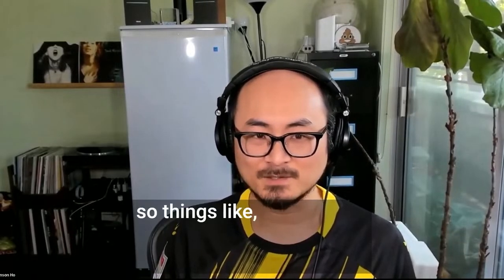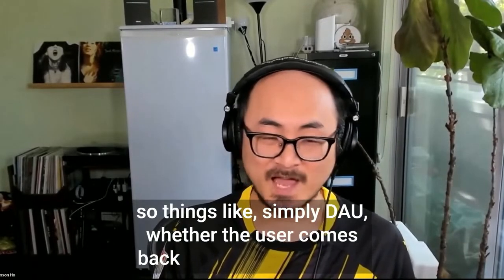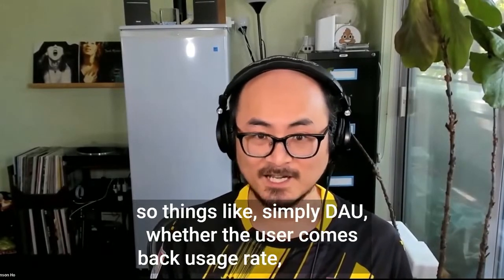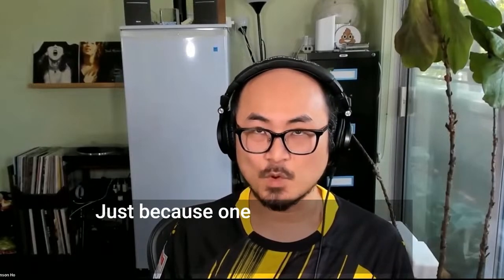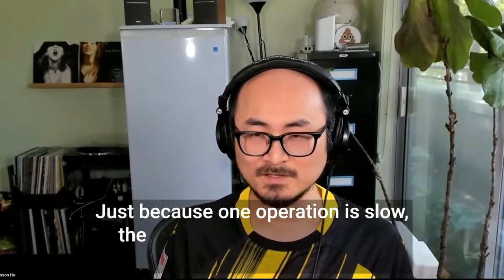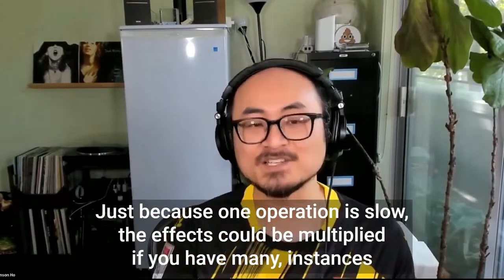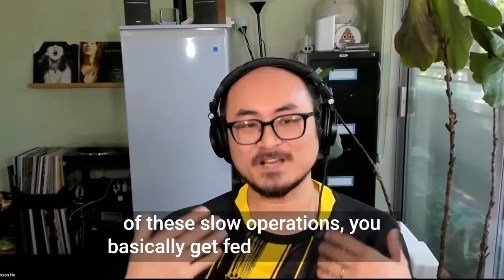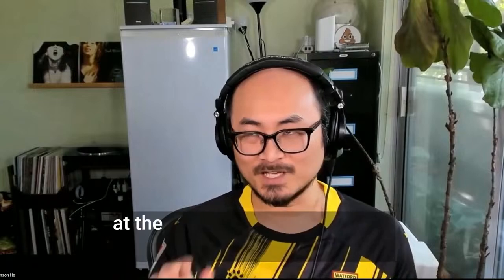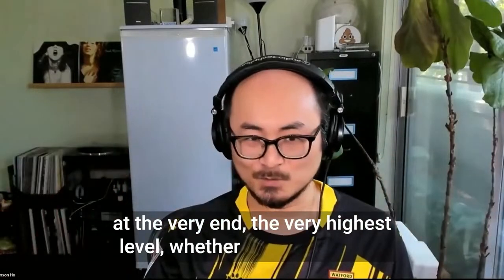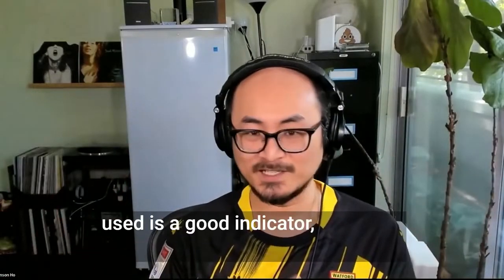So things like simply DAU, whether the user comes back, a usage rate, because just because one operation is slow, the effects could be multiplied. If you have many instances of these slow operations, you basically get fed up with the app. So, at the very highest level, whether the app is being used is a good indicator.